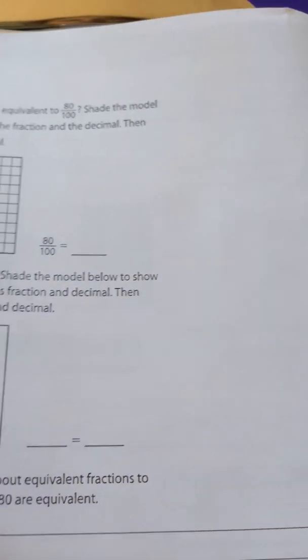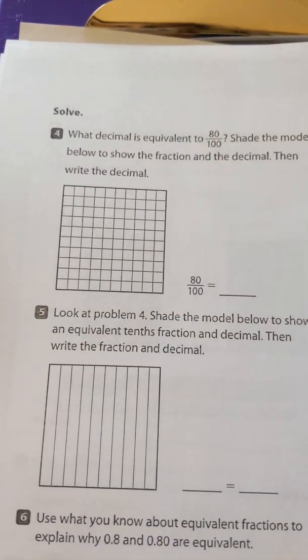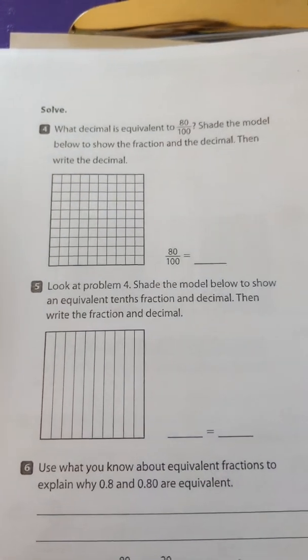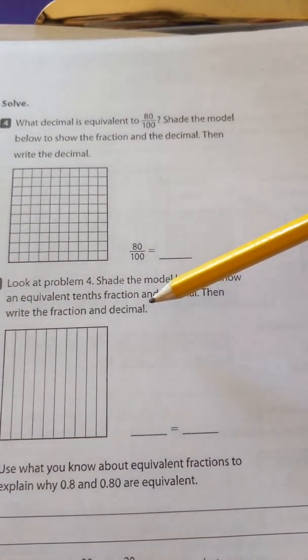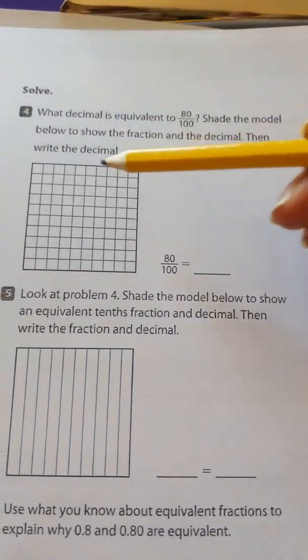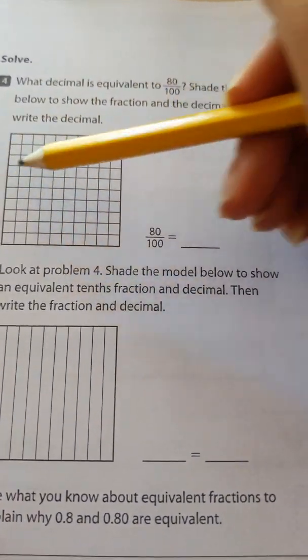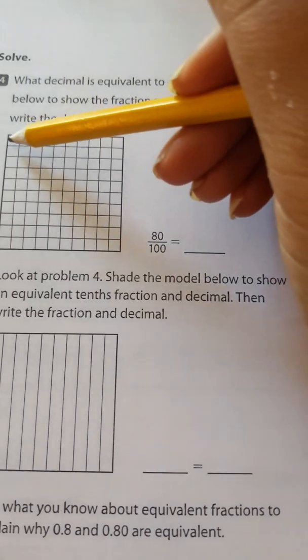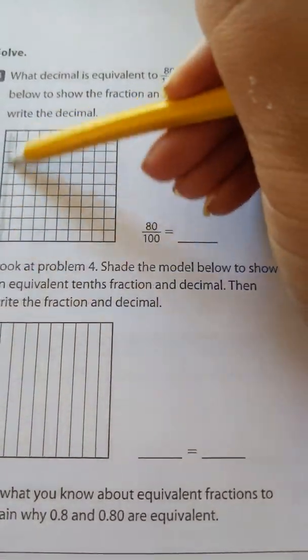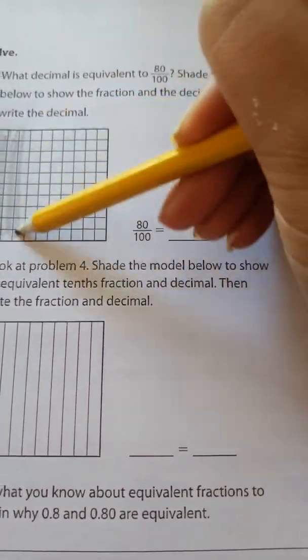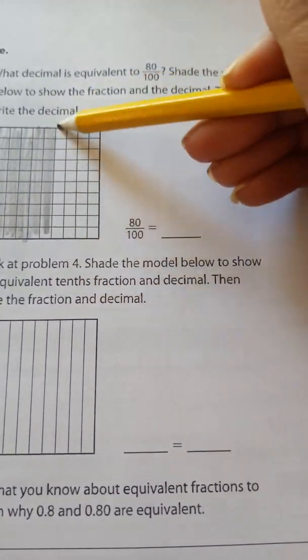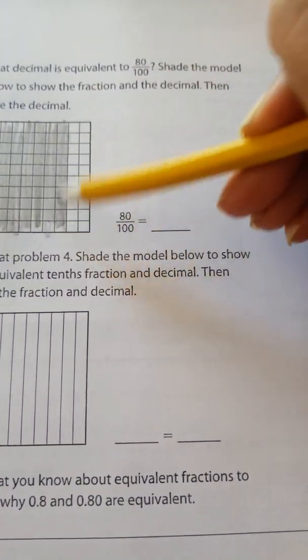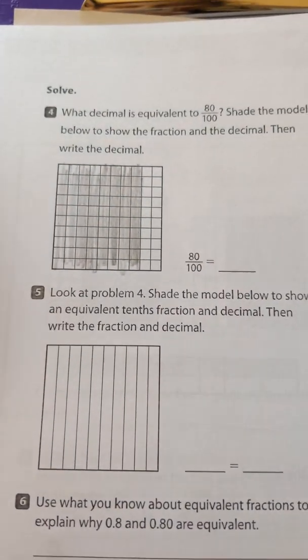All right. What decimal is equivalent to 80 hundredths? Shade the model below and then show the fraction and the decimal. All right, so there's 100 pieces here. We need to shade 80. I am not going to count each one, but I do know that there's 10 here. So 10, 20, 30, 40, 50, 60, 70, 80. All right, so there's my 80 shaded.